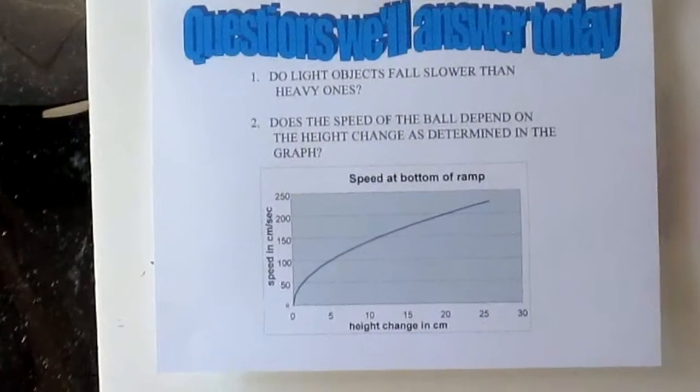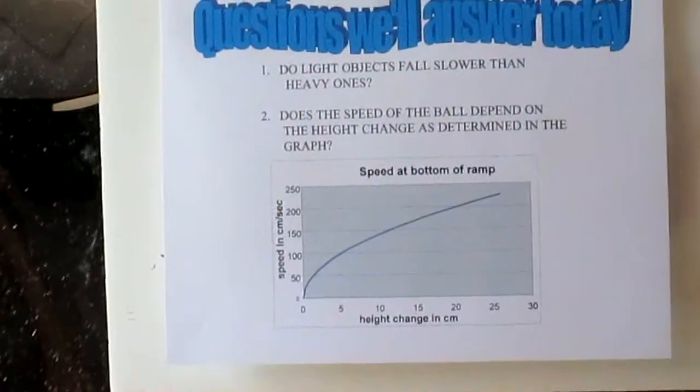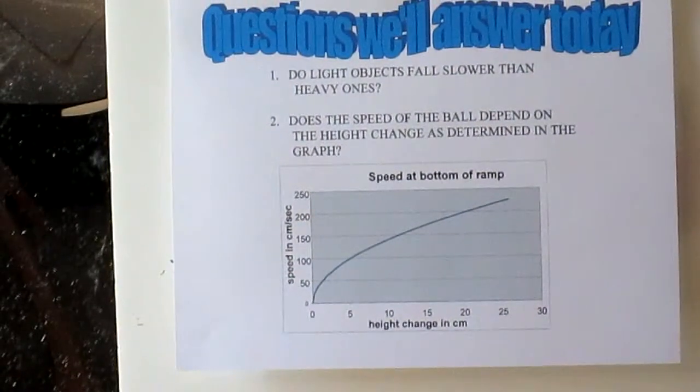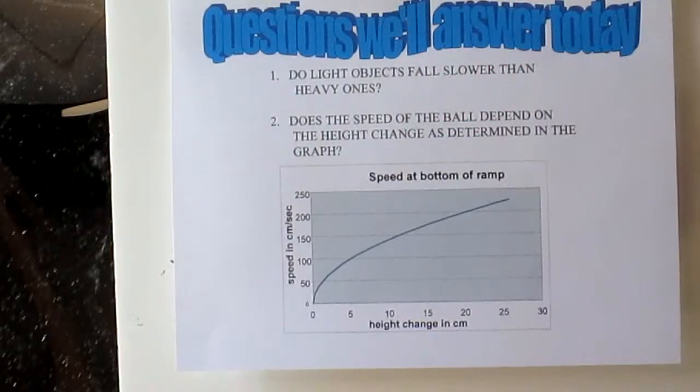Okay, so now the questions we'll answer today, and you'll do the experiment. Do light objects fall slower than heavy ones? Actually, we may find out that the lightest object does fall a little slower than the heavy one, but we might have some explanations for that that don't discount the question of conservation of energy.